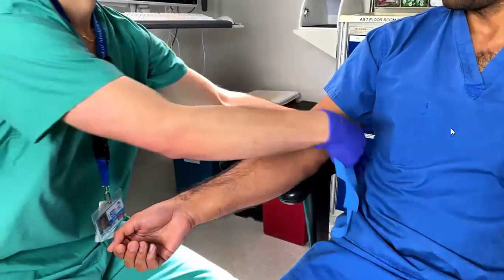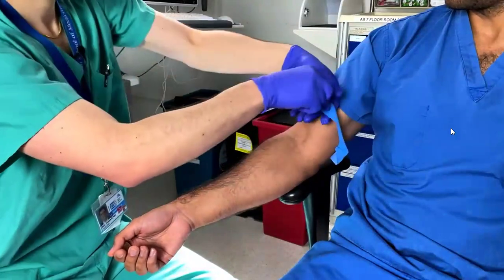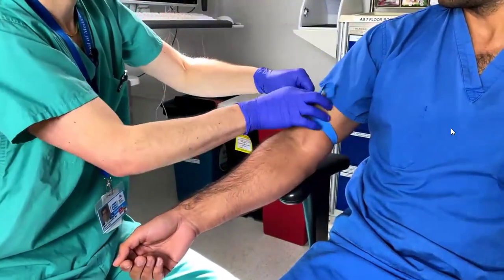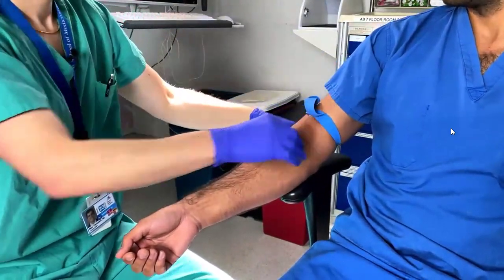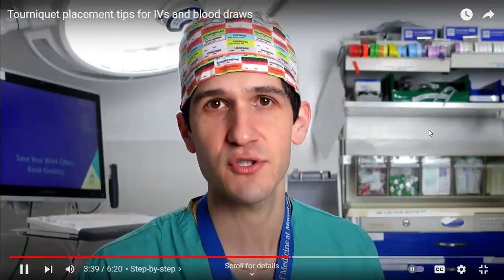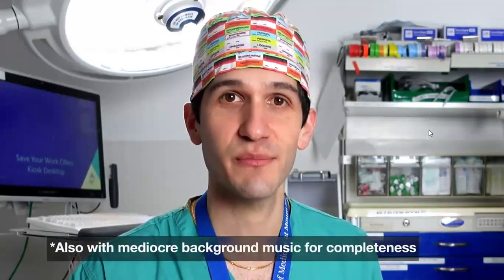This is what the whole process looks like start to finish. And now I'm ready to perform my IV placement or my blood draw. I'd highly recommend, as you're learning this technique, to practice it a number of times because it takes a lot of repetitions in order to get it without thinking about it too much. Here's what the entire process looks like slowed down so that you can practice it.